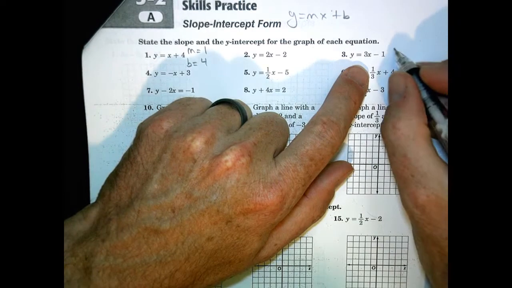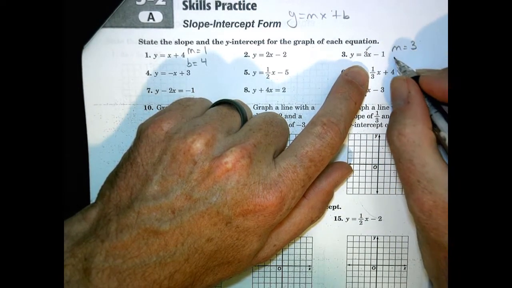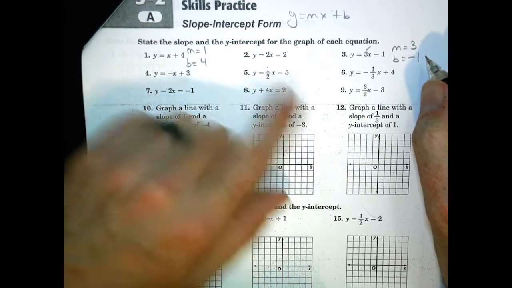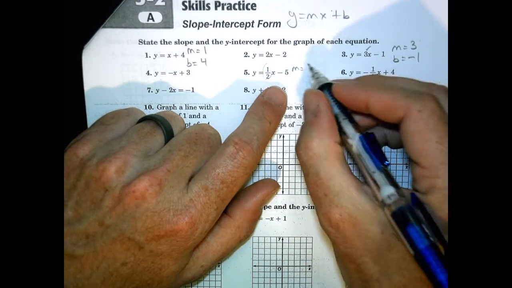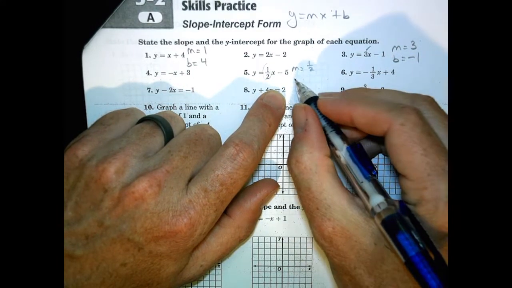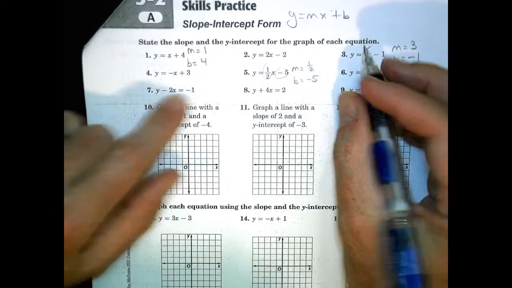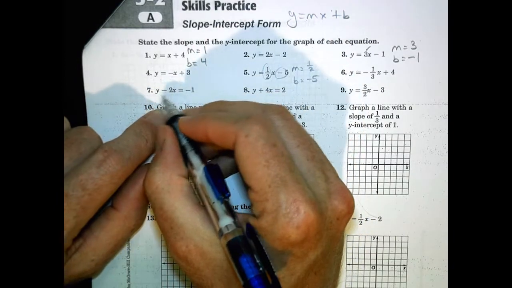For number 3, our slope is equal to, right here, 3, and our y-intercept is at -1. For number 5, our slope is going to be the number in front there, which is 1 over 2, and our y-intercept is -5.